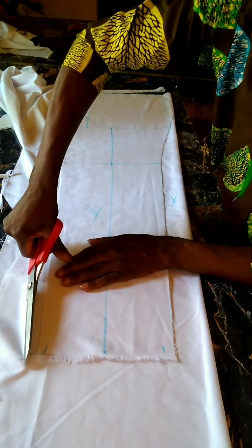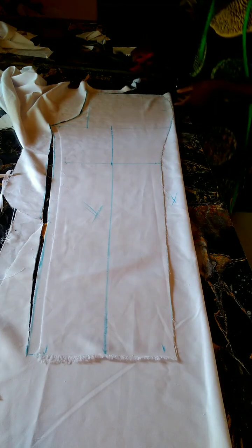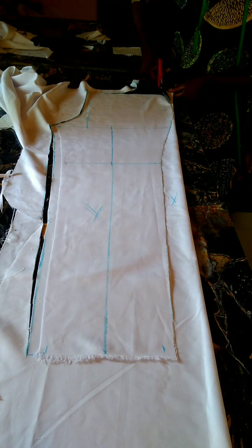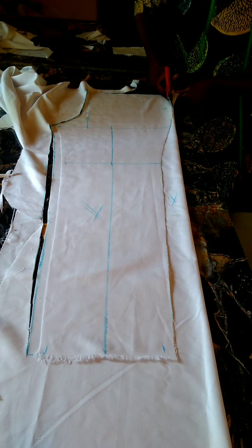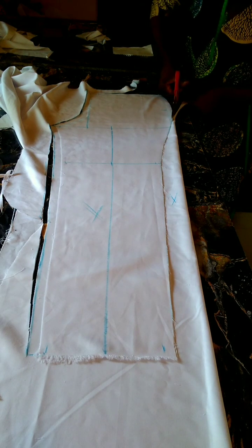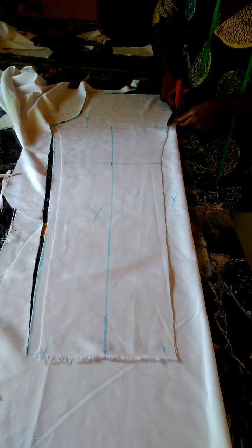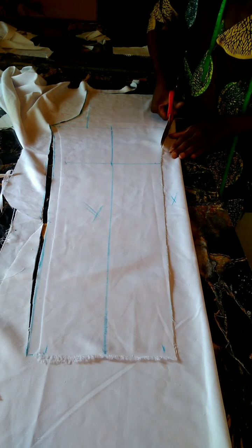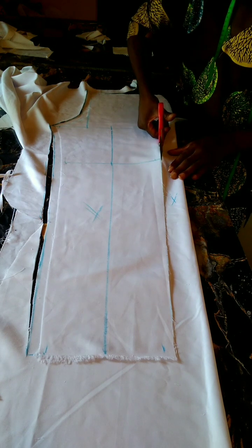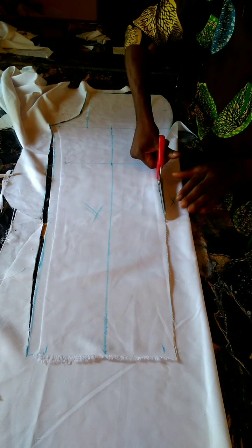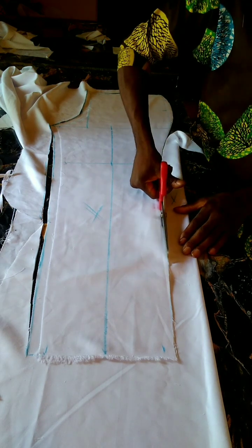Take your time. If you see what I'm doing. Take your time, cut it out. Follow the shape of the front panel.